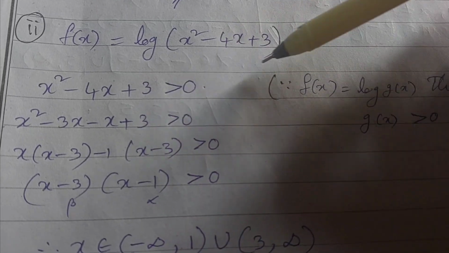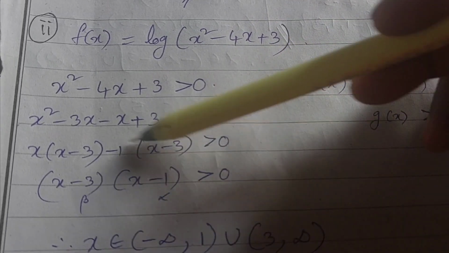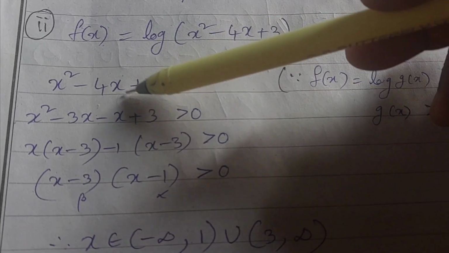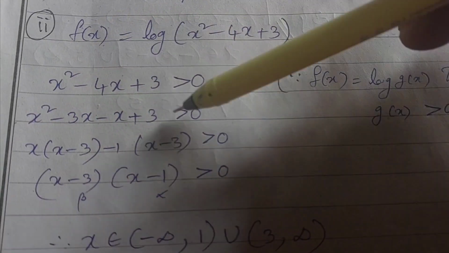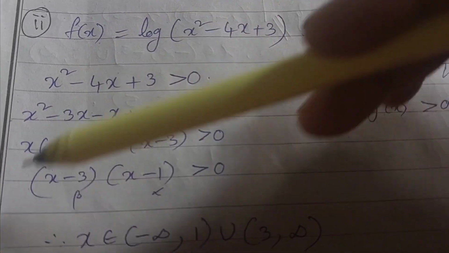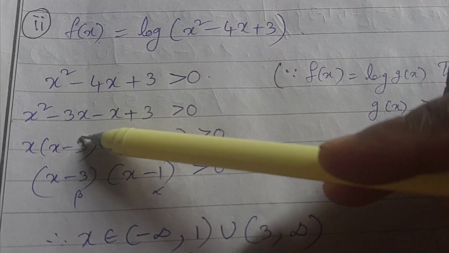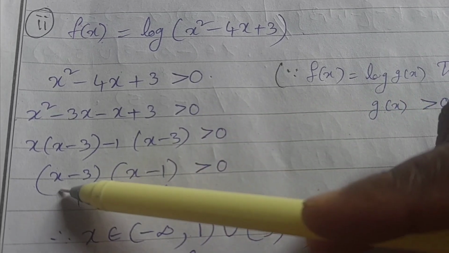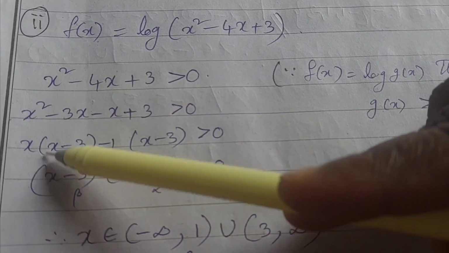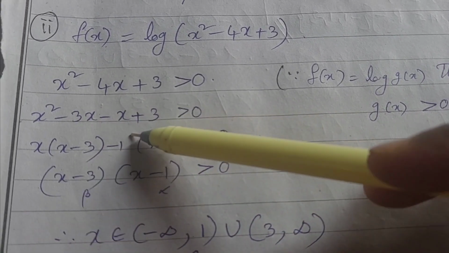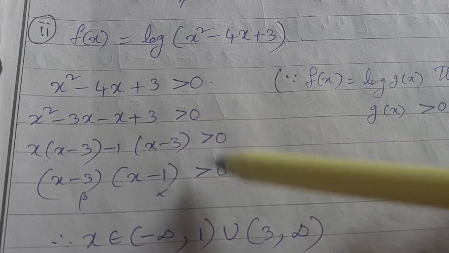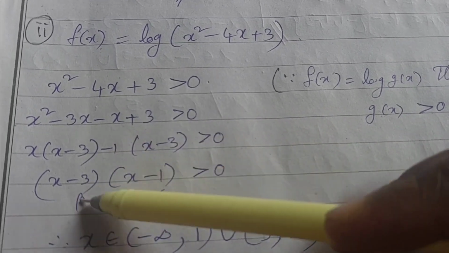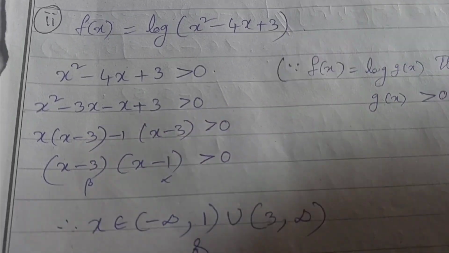So x square minus 4x plus 3 is greater than 0. Now factorization: 3 ones are 3, 3 plus 1 is 4. So we have to write minus 4x as minus 3x minus x, greater than 0. Taking x common, x minus 3 is left over; taking minus 1 common, x minus 3 is left over. So again taking x minus 3, and x minus 1 is greater than 0.